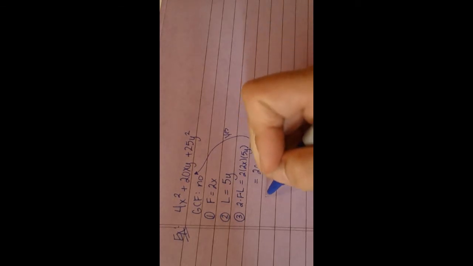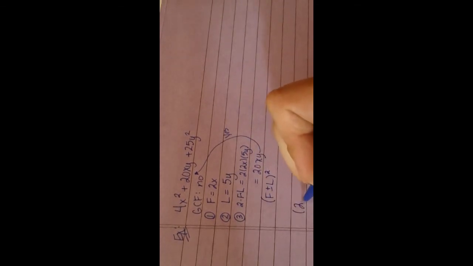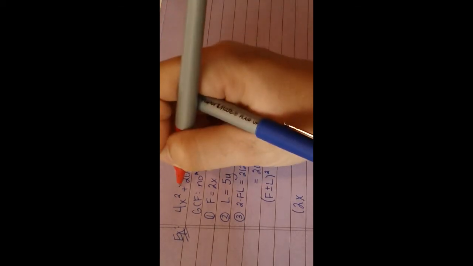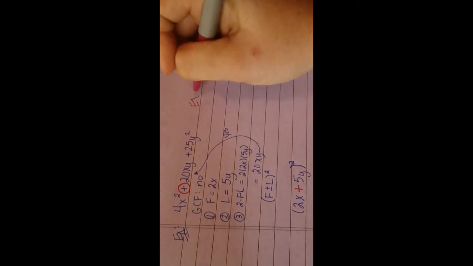So then that allows me to factor into F either plus or minus L quantity squared. So I'll go F, which was 2x, and then I check this sign right here to tell me if it's plus or minus. So this time it's going to be plus L, which was 5y, and then squared. Now you could still factor these perfect squares by guess and check, but if you get good at recognizing the pattern, it will save you a lot of time in the long run. So let's practice a little bit more.